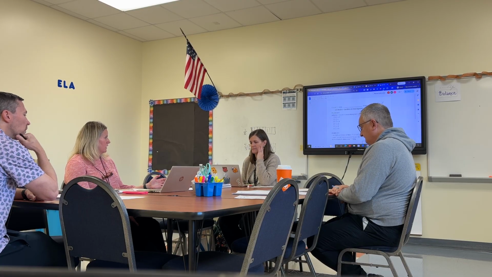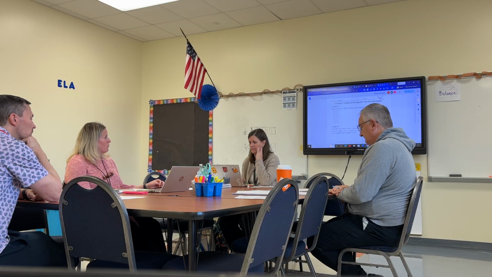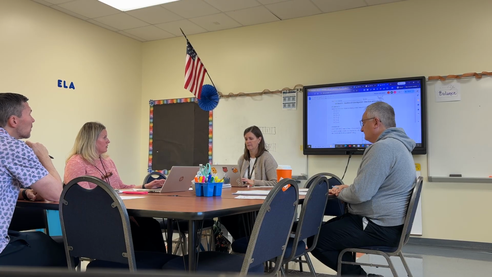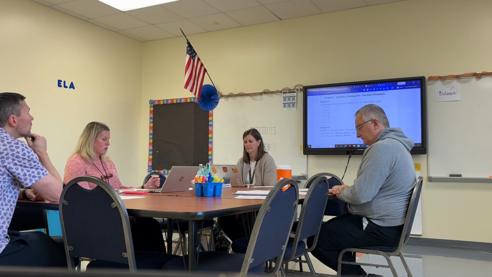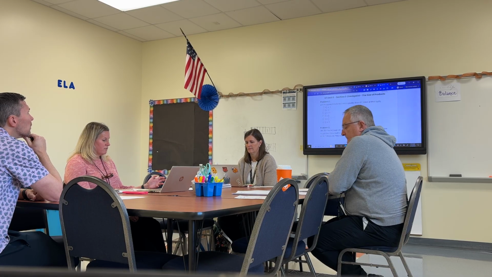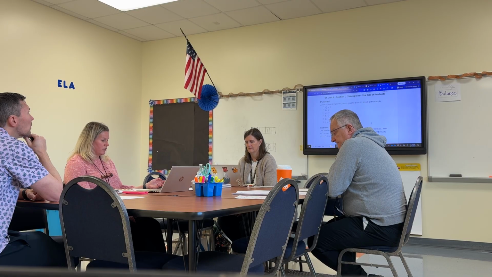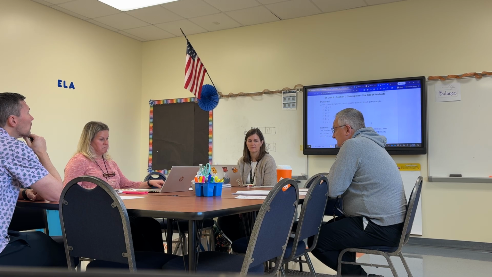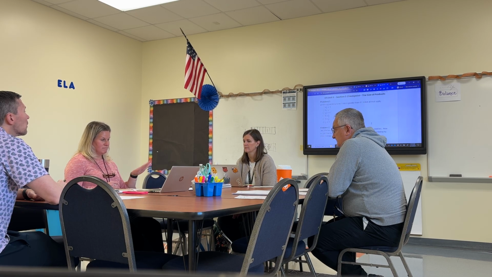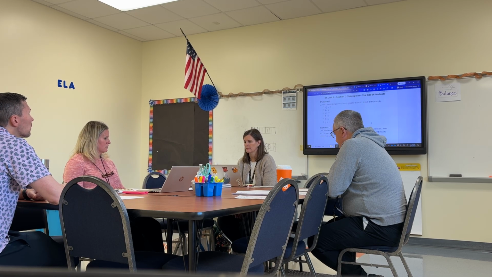Definitely problem 1 for my kids. Using kind of multiplication as scaling. Knowing that when they're multiplying a whole number by a fraction less than 1, they're gonna get a product that's less than that whole number. If they're multiplying by a fraction greater than 1, they're gonna get a product greater than that whole number, and then a fraction equal to 1, they're gonna get a product equal to that whole number. Every single one of my kids got it correct, so they did great on that.